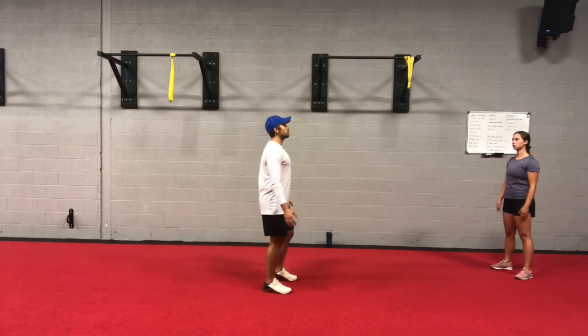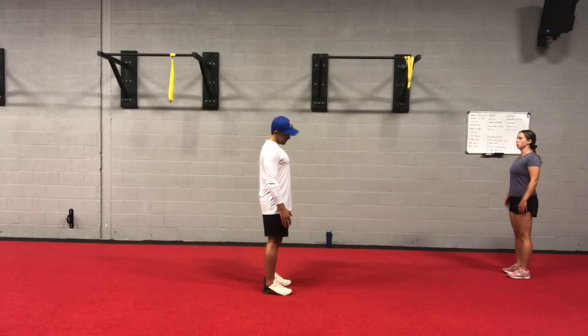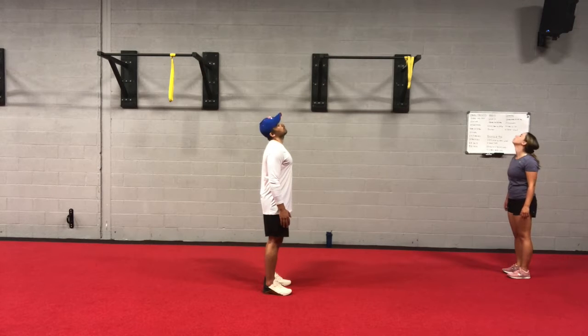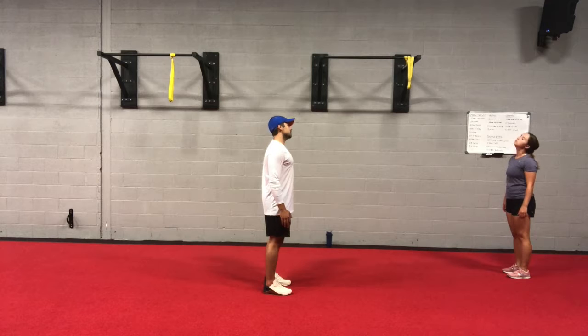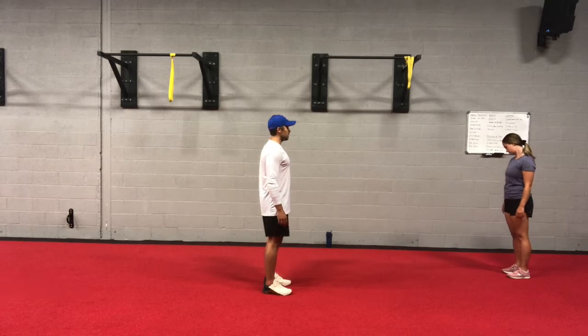So all we're going to do here is stand nice and tall, rolling the shoulders back. We're just going to roll our head clockwise 5 times. And once that's done, you're going to do the same thing counterclockwise. That's going to be repeated 3 different times.